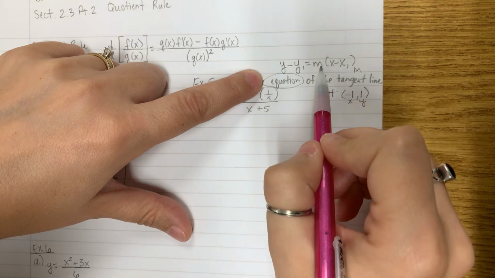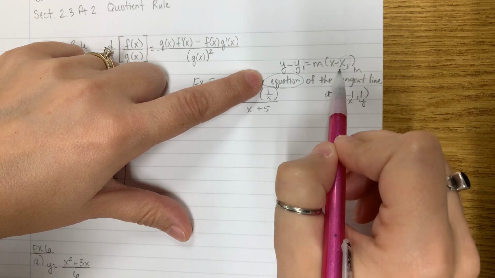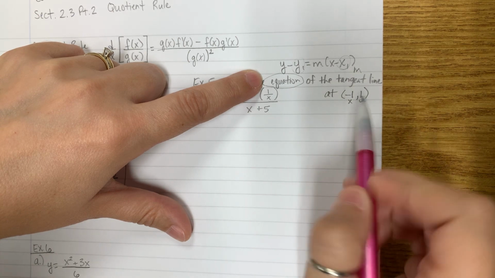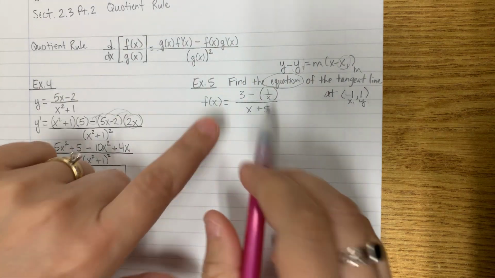So I'm going to need that slope that I just talked about, but I'm also going to need a point, my x1 and my y1. Well, they gave me that already, so this will be my x1 and my y1. Okay, so let's start with the slope though.